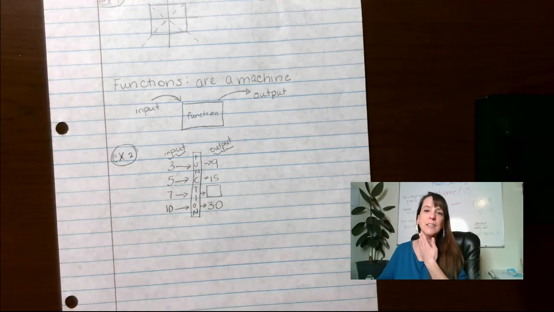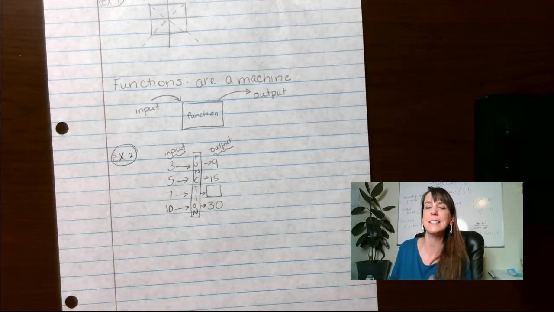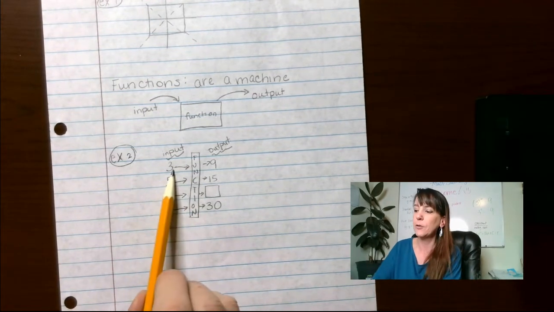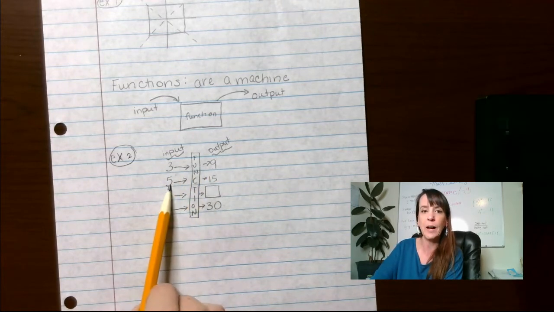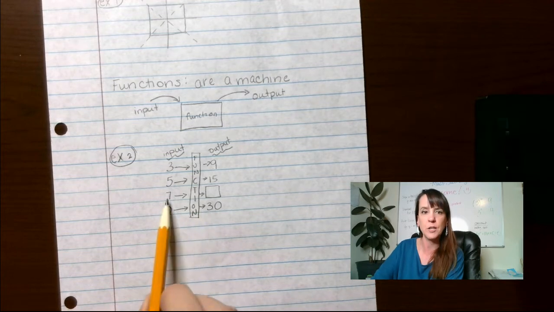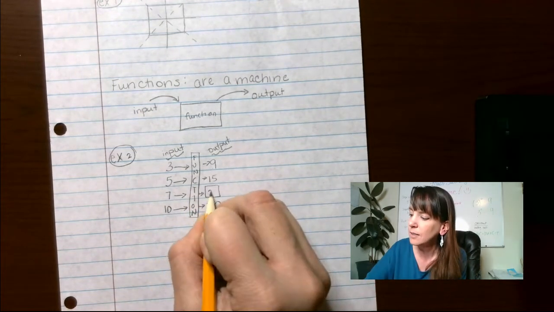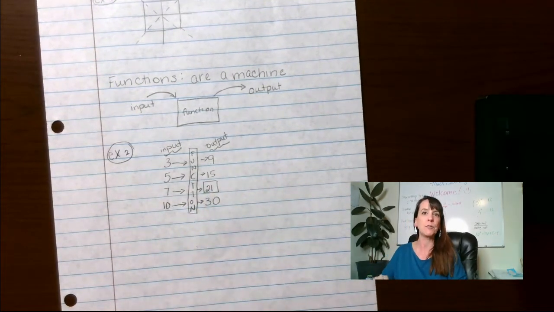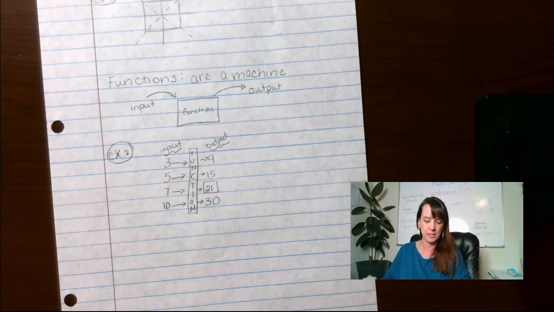Looking at this, we can see that there's a pattern. I bet our function is that we multiply things by 3. Our 3 times 3 would give us 9. 3 times 5 would give us 15. 10 times 3 would give us 30. So 7 times 3 would give us 21. That's, for right now, about how you would find your functions.